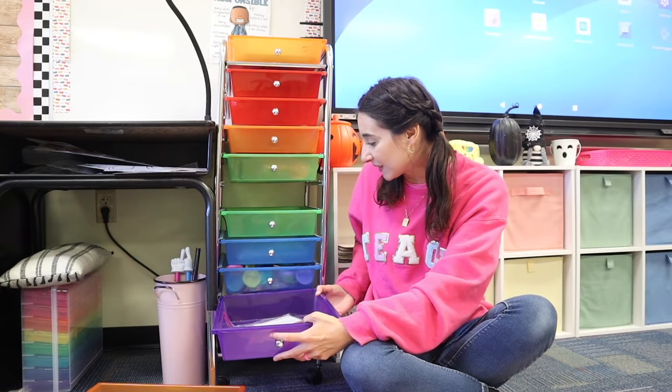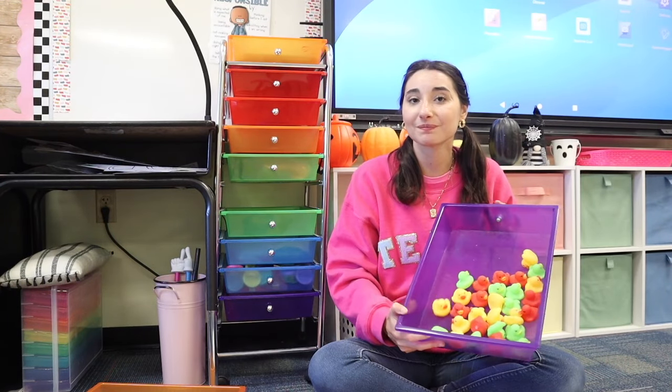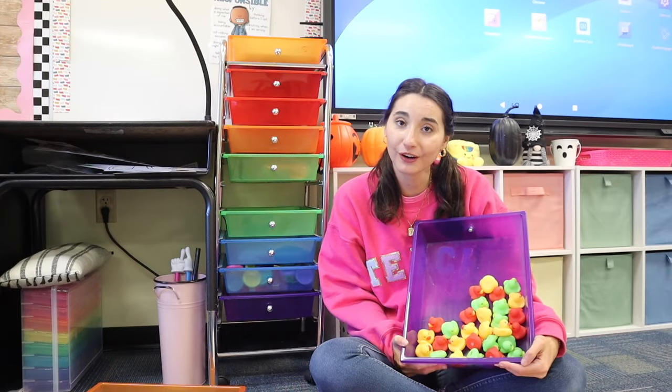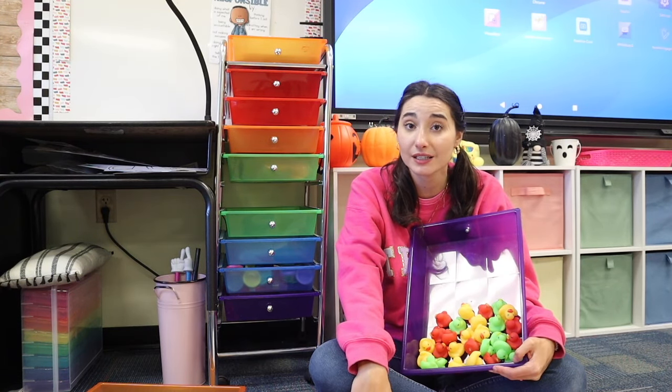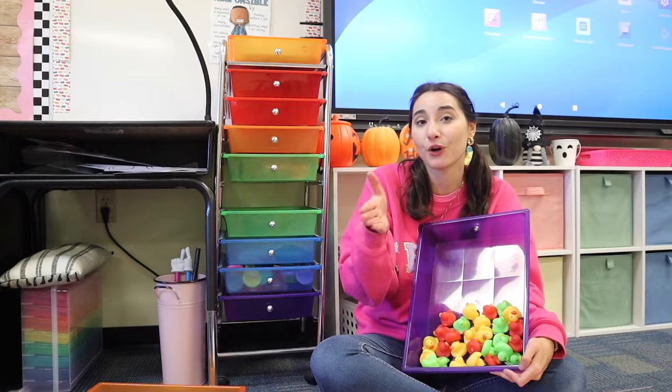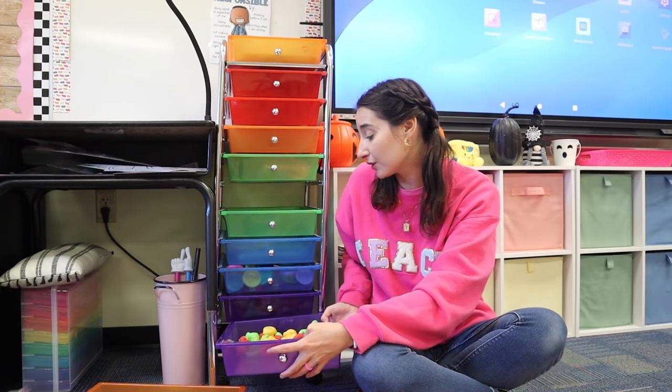And then the last one is rubber duckies. And they have to order the duckies from 1 until I think I had 40 ducks in total. So they're ordering it from 1 until 40. So those are all of the early finisher activities that the students do.